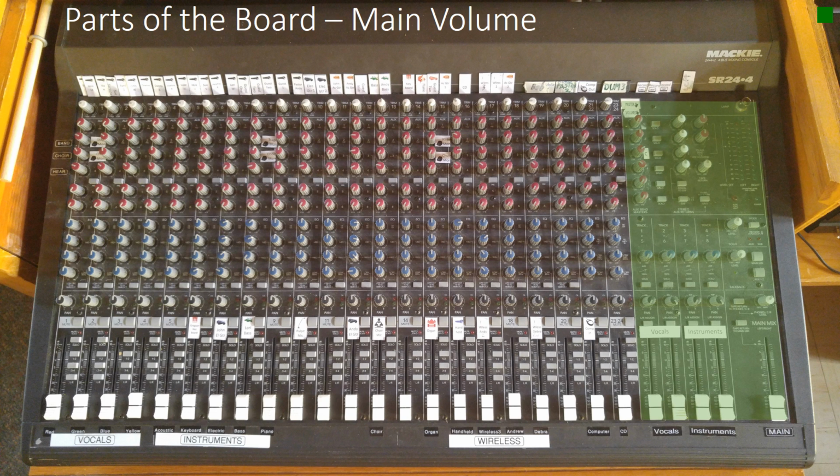In addition to the channels, there's also a section off to the right which has the main volume. You can see the red dials at the top, which are the main volume for each of the auxiliary sends. So that dial, rather than controlling an individual channel, controls all of the auxiliary volumes for that entire control. So if you want to bring the monitor mix up or down holistically, you can just adjust that one dial, and all of the instruments will be louder or quieter in the monitor mix.